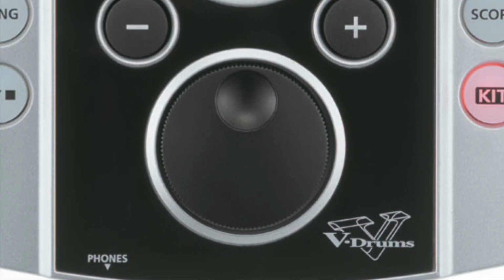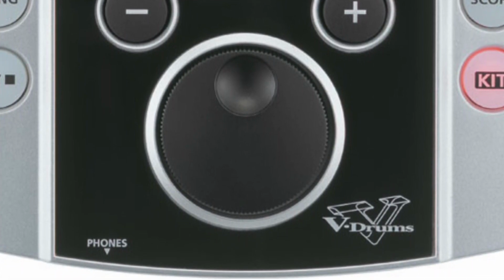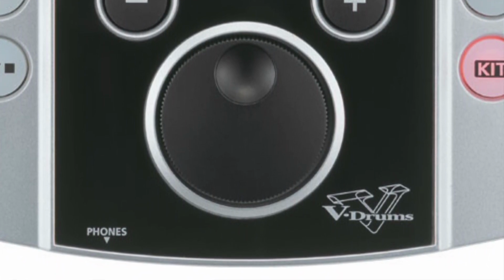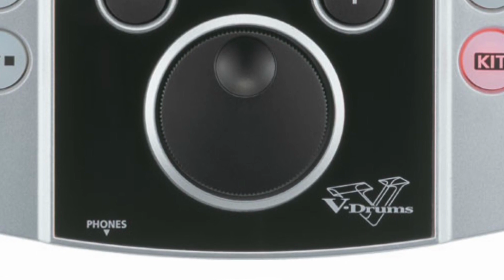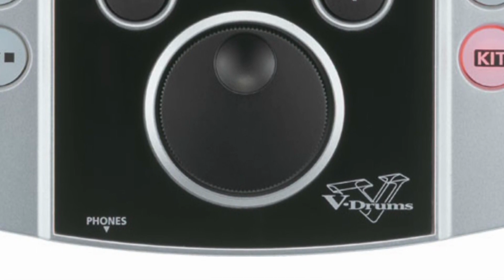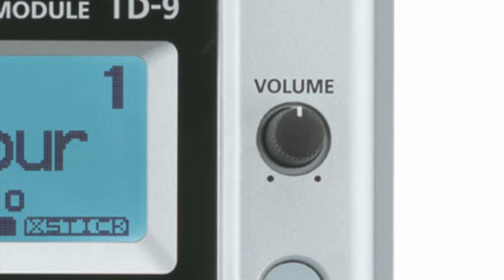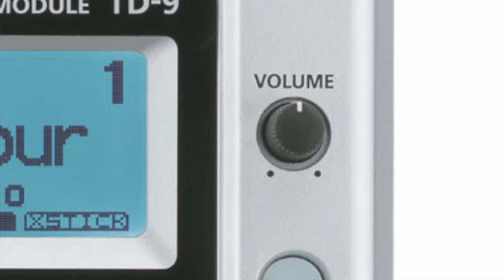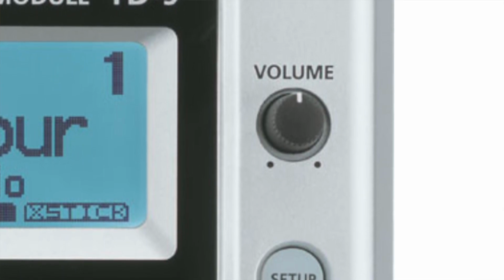And the last button is the value dial. This dial has the same function as plus and minus buttons. Use the dial when you want to quickly change drum kit or value in large steps. The right-hand column, the first thing you feel is the volume knob. Below that, by a space, are 3 buttons together.